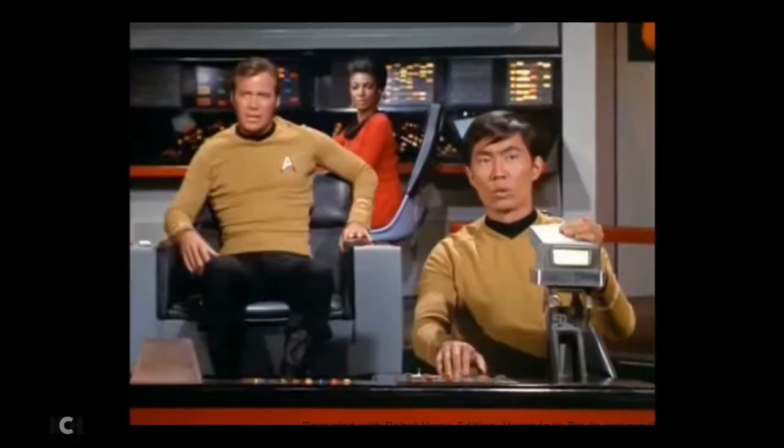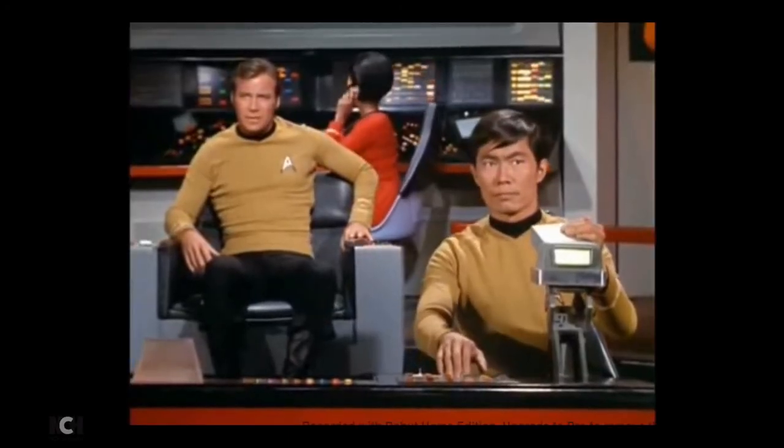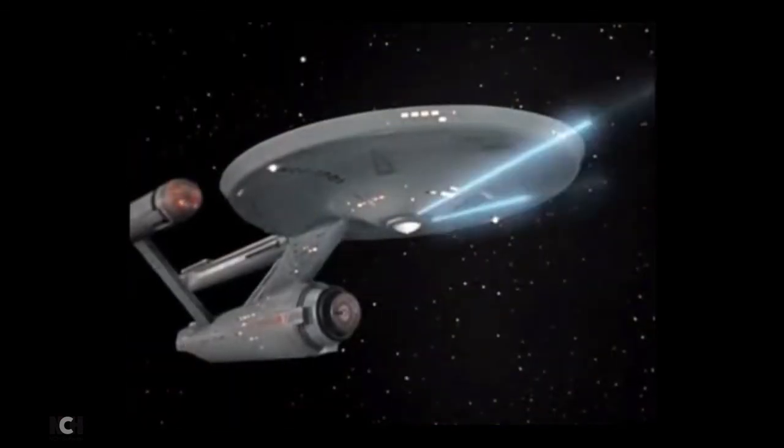Okay, so in addition to this fact, hopefully you've been impressed by the power of the phasor. Pew, pew, pew, pew, pew. 4 phasors locked and ready to fire, sir. Fire phasors.